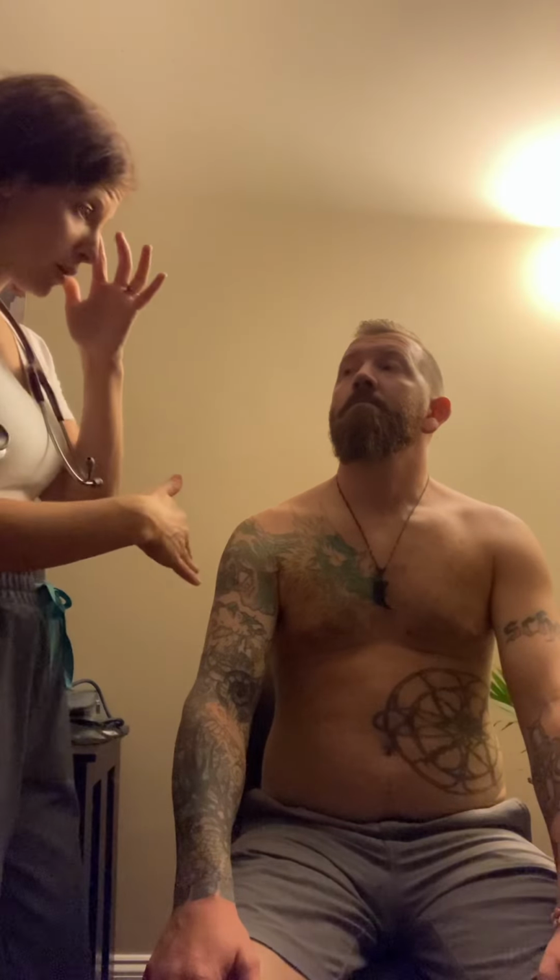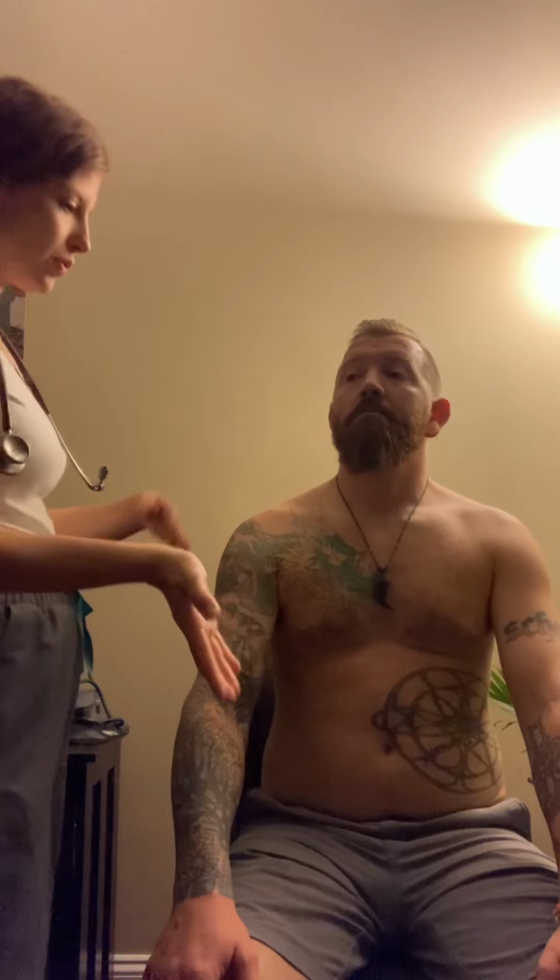So the first thing that I'm going to do after asking all those questions, I would ask the patient to lie down for this part. He's in a chair, so I would have him lay down. And I would inspect, I would just look at the belly, because that's the first thing that you want to do with an assessment of your abdomen. You just want to look first.